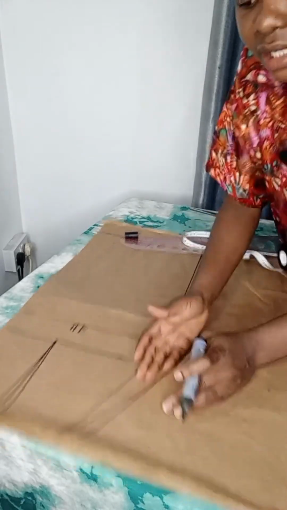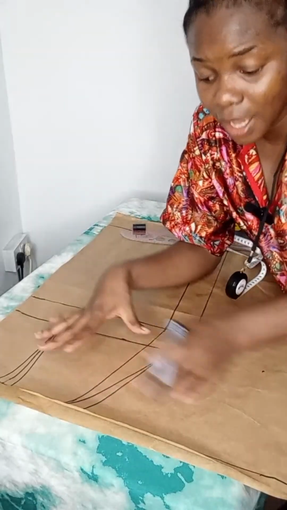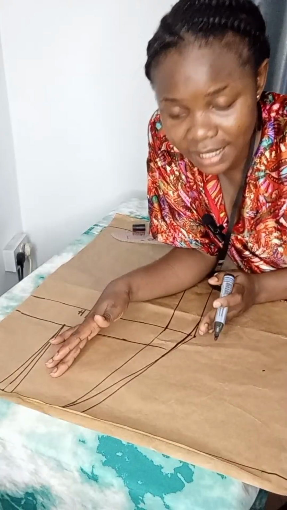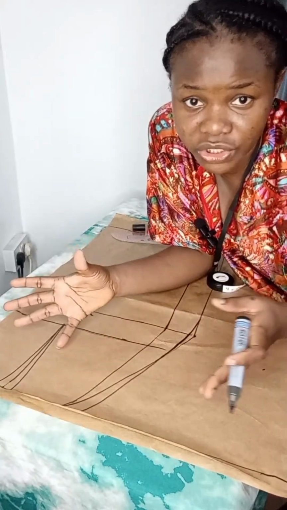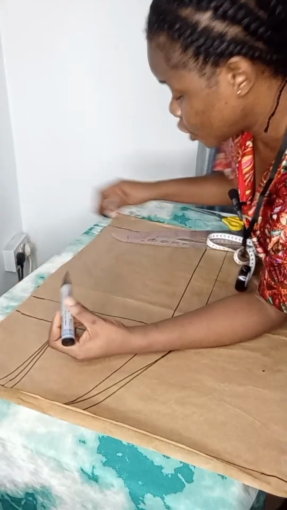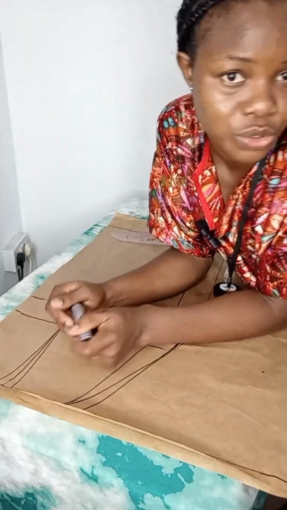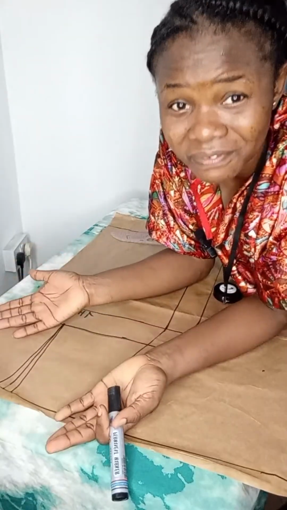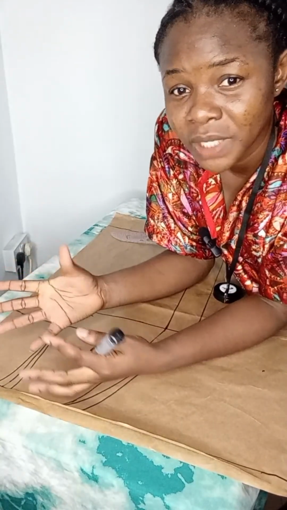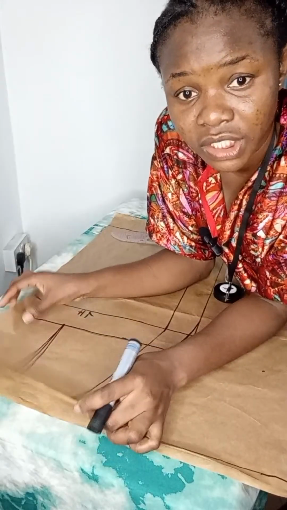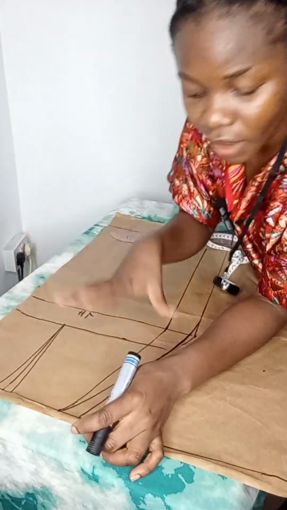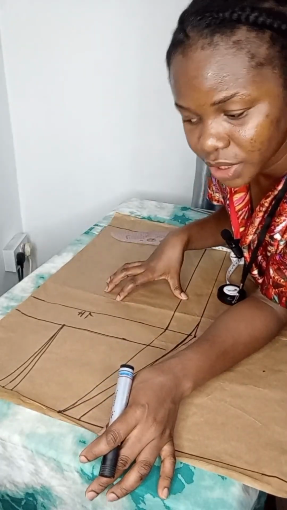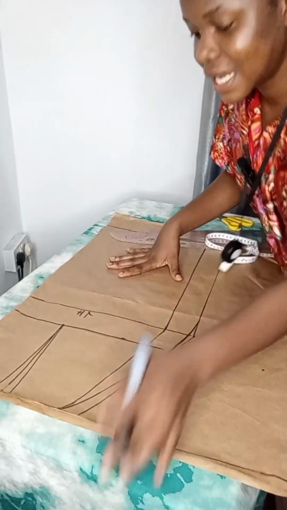Then you add your allowance. You can decide to add 1 inch allowance after all of this, or you add 2 inches. Just depends on you. If you're not so sure of the 1 inch, you can add 2 inches, or 1.5 or 1 inch, or even half. Most ready to wear, they add half inch as their allowance, because they don't want to waste the fabric, so they just add half inch.